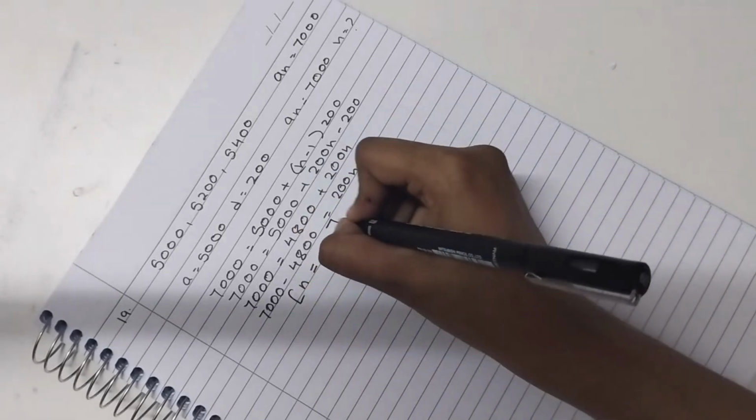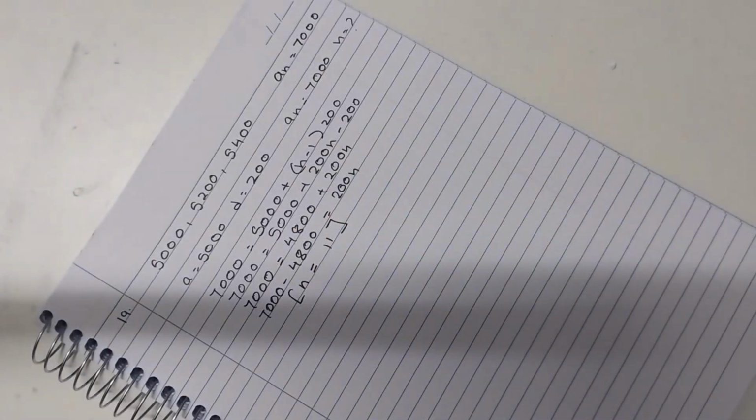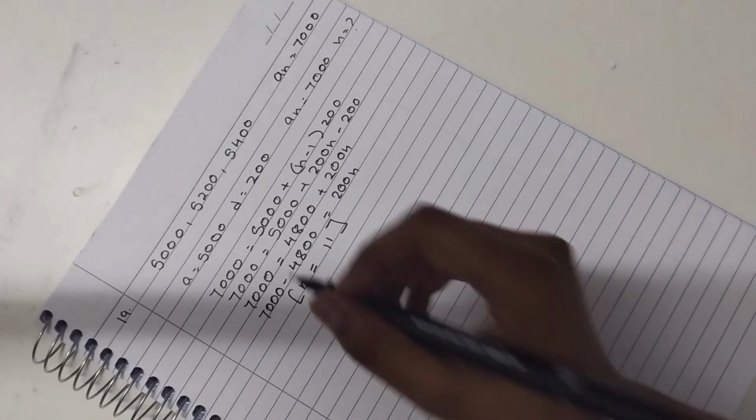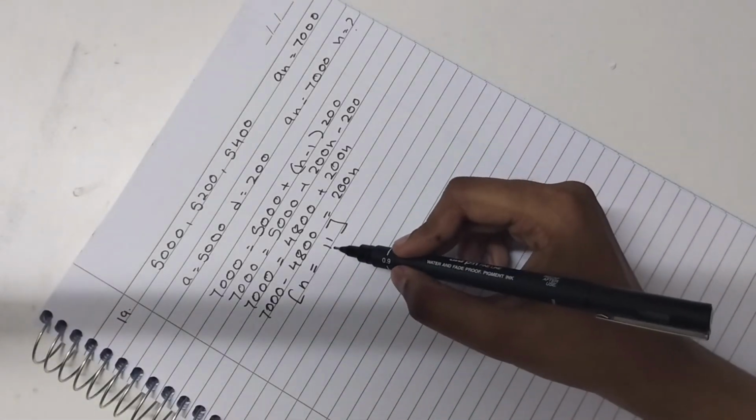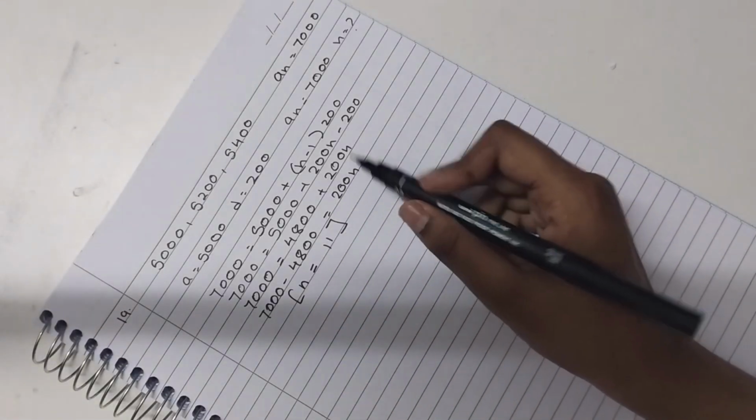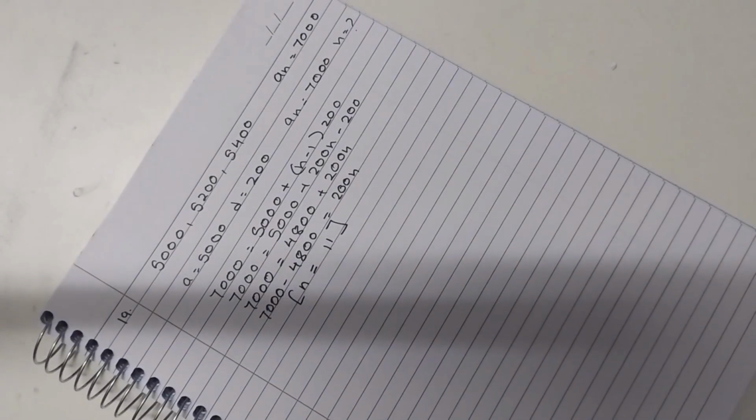So now that we know the value of n is 11, after 11 years, his annual income becomes 7,000. So they're asking us which year his income reached 7,000. So we need to find out the year after 11 years in which his income became 7,000.